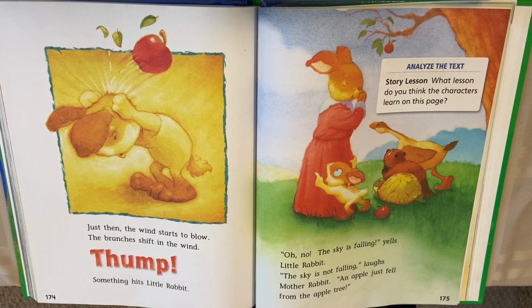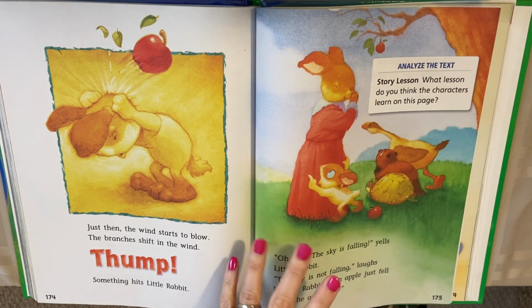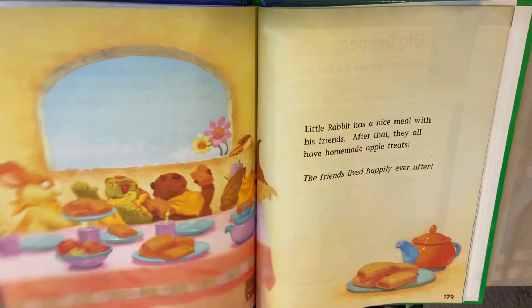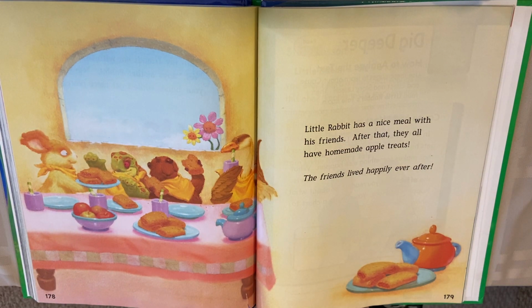All right, boys and girls, make sure you go on to Think Central and take time to read this story on your own. I want you to practice reading it. It will be on Think Central all week long.